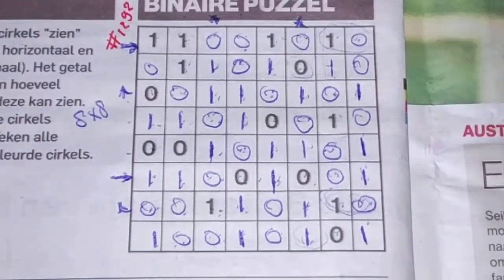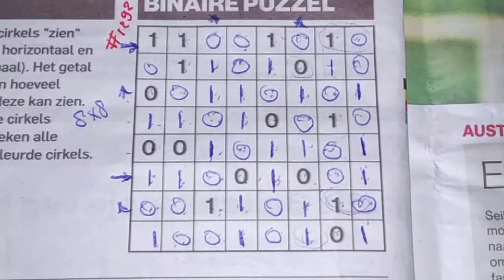Yes, completed in 5 minutes. Alright, great Sudoku. Complicated, but I've managed to solve it.